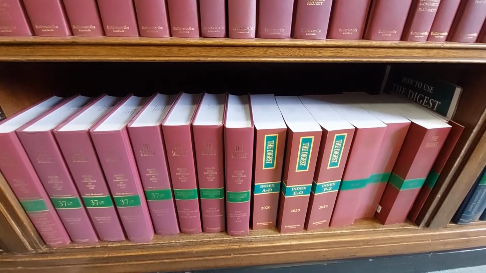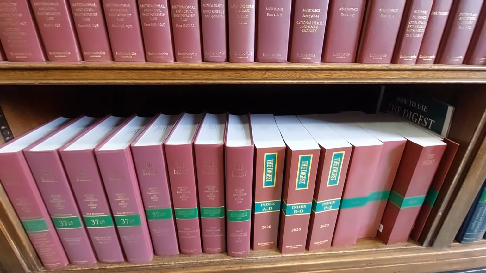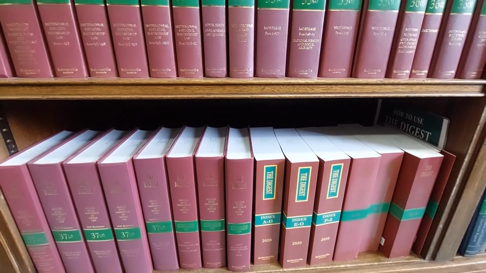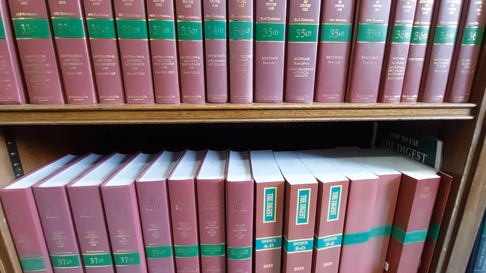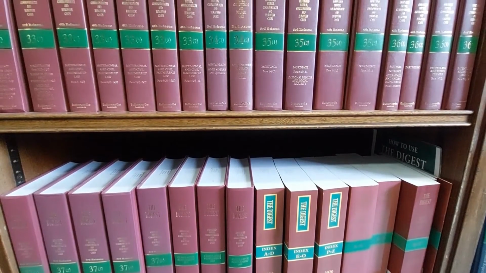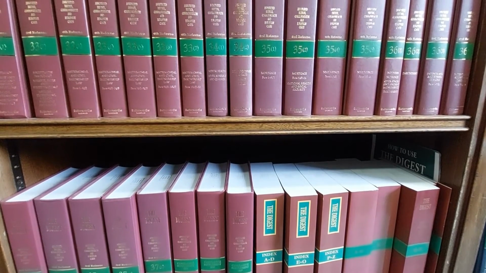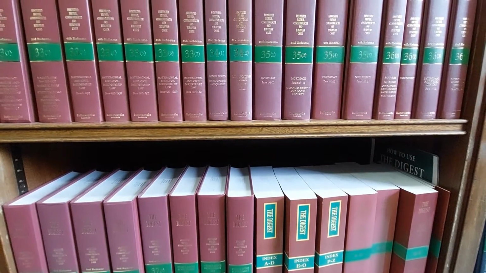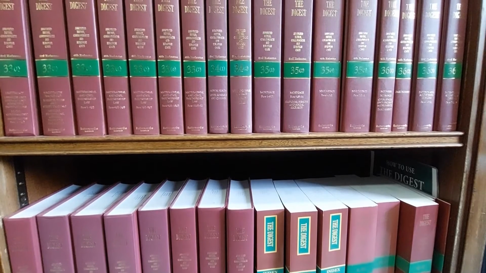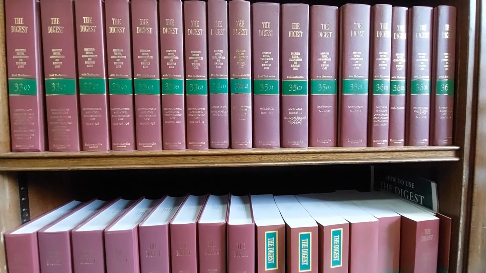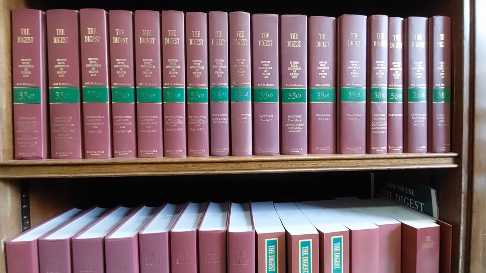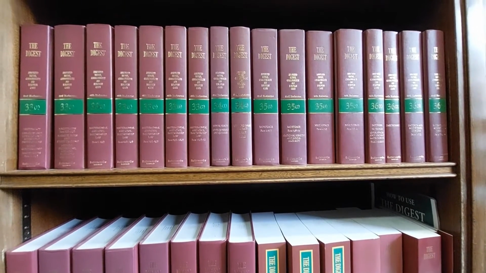The digest covers cases back to the 14th century, referencing cases from England and Wales, Scotland, Ireland, Canada, Australia, New Zealand, and other Commonwealth countries. EU and European Court of Human Rights cases are also included. The series is arranged by subject, which covers over 50 volumes. It provides a digest of cases and subsequent judicial treatment.